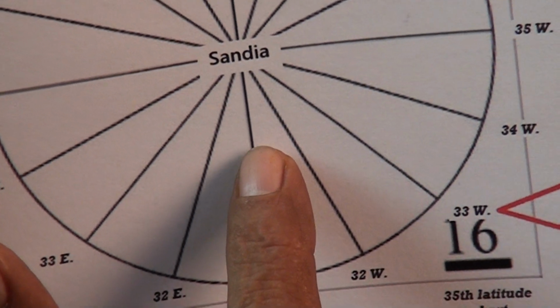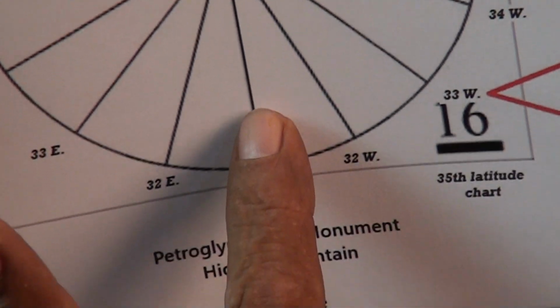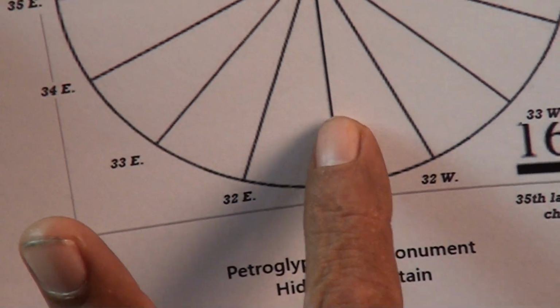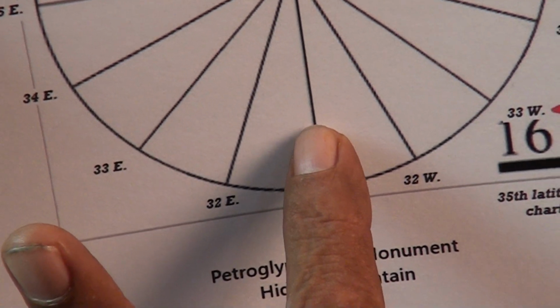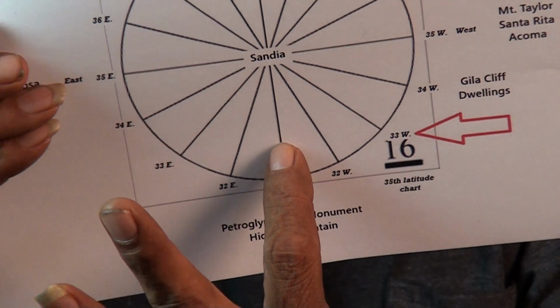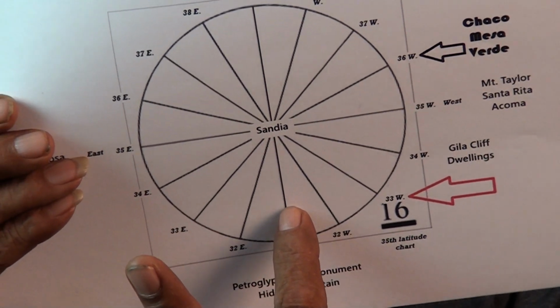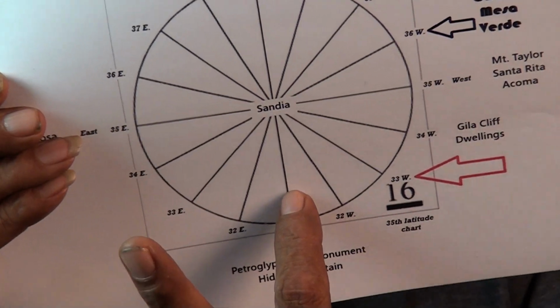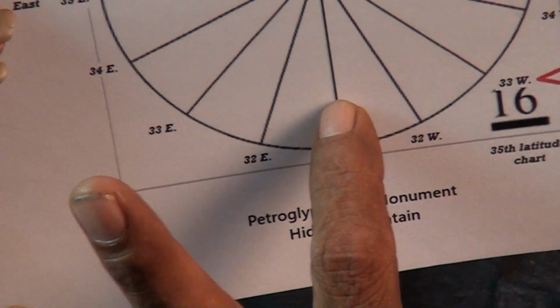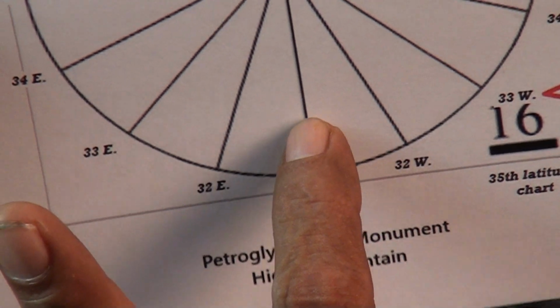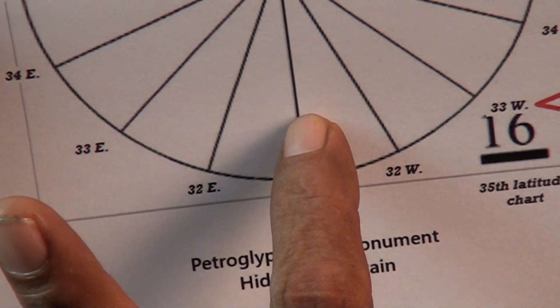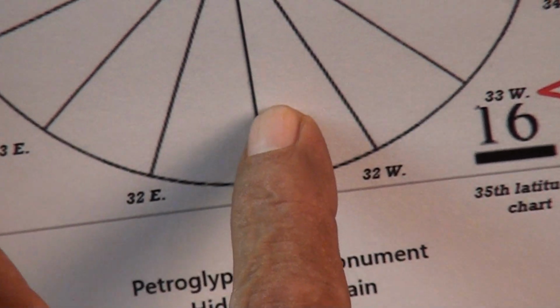And then you go down from Socorro to a place called the Three Rivers Petroglyphs, which is by Tularosa, in that area where Mescalero and White Sands are. And where is that petroglyph located? It's located at the 106 degrees longitude.